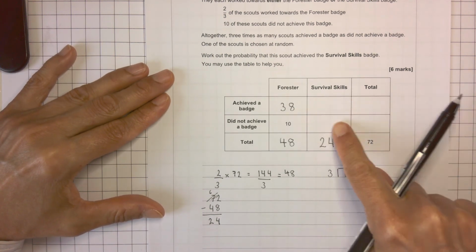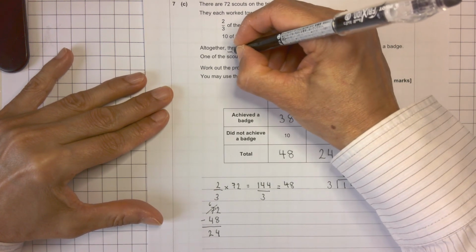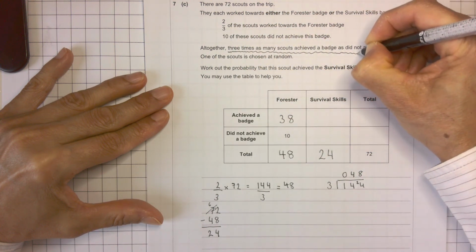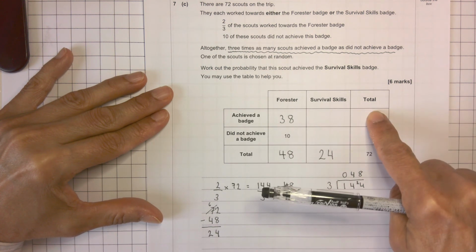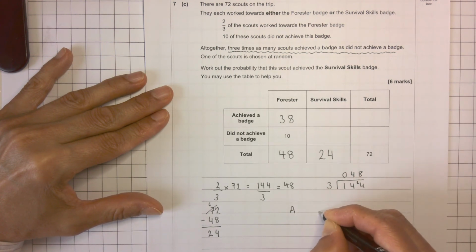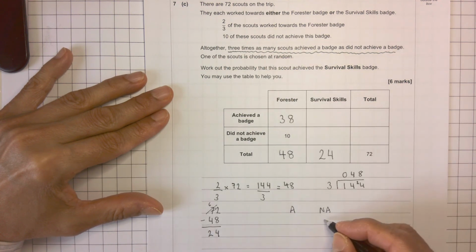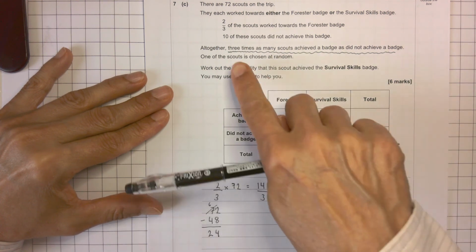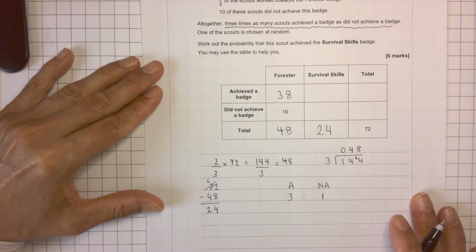Okay, how are we going to fill in this bit here? Well, there's a little bit of information up here. I'm not sure if you noticed. It said 3 times as many scouts achieved a badge as did not achieve a badge. So that means, talking about the total here, those that achieved a badge and those that did not achieve a badge, between achieving a badge and not achieving a badge, 3 times as many achieved. So whatever did not achieve, 3 times as many achieved. So if 2 of them had not achieved, then there'd be 6 that achieved. That is the ratio. Apologies again, I just noticed this.